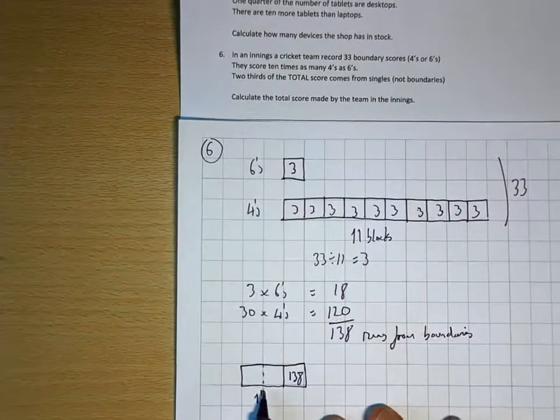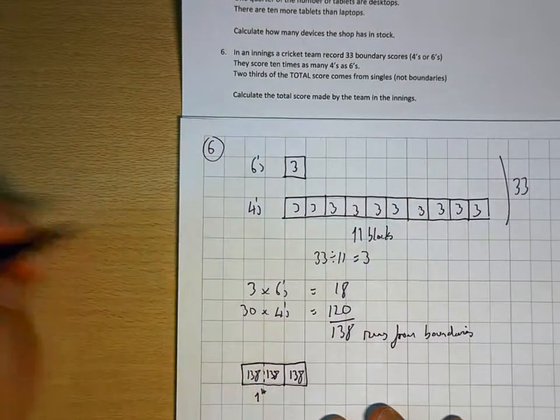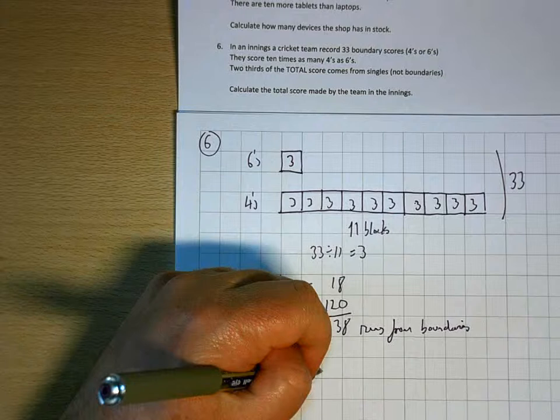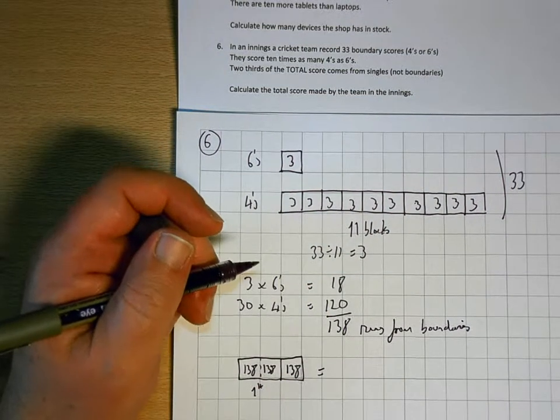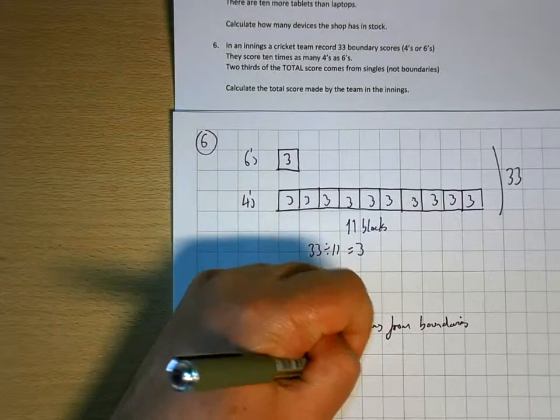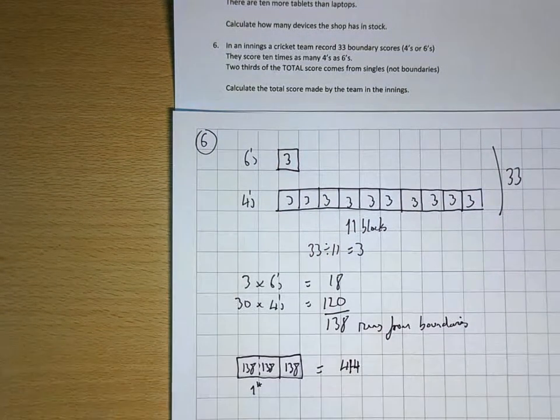So in order to work out the total score, each of those little blocks we know is worth 138. So we've got 3 lots of 138. Total runs scored 414.